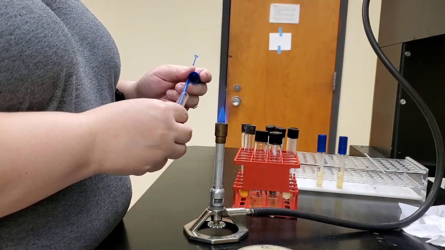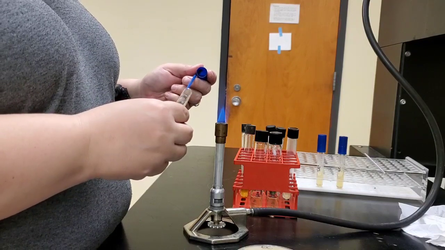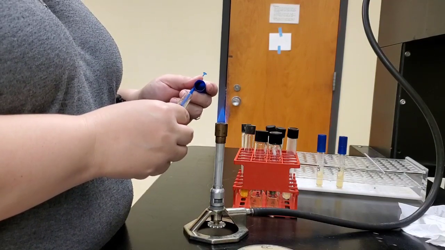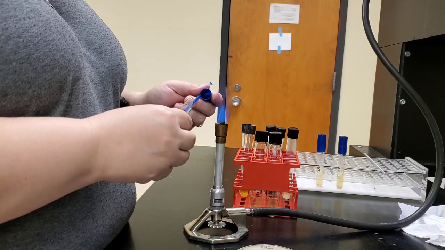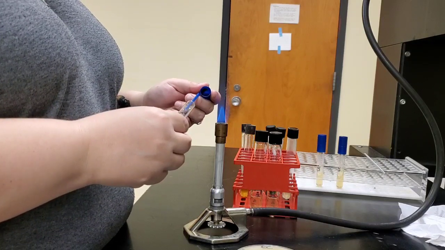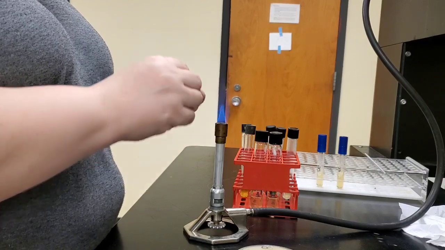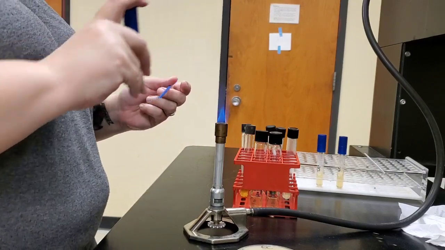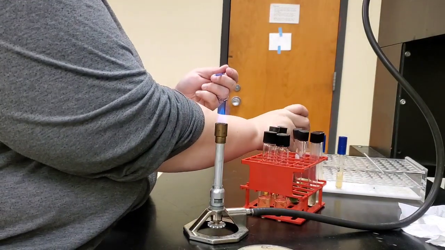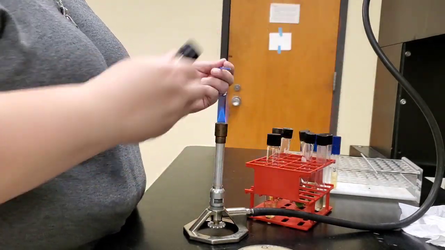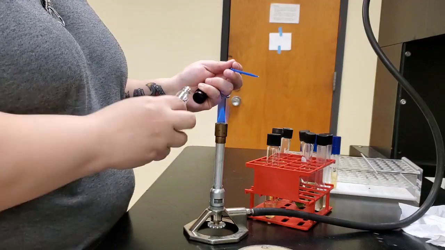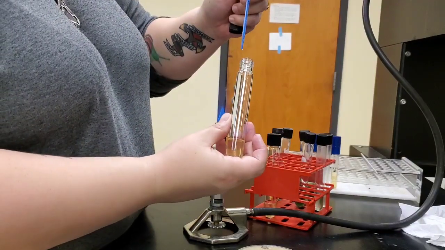We'll obtain some of the organism on the end of the inoculating needle. And we will stab into the nutrient gelatin medium.